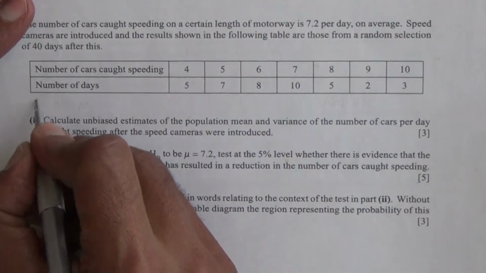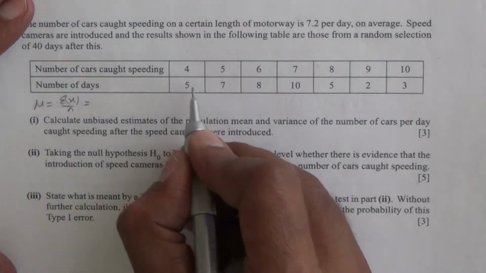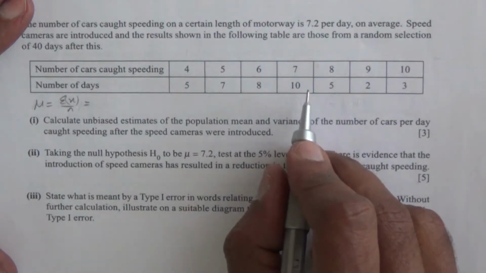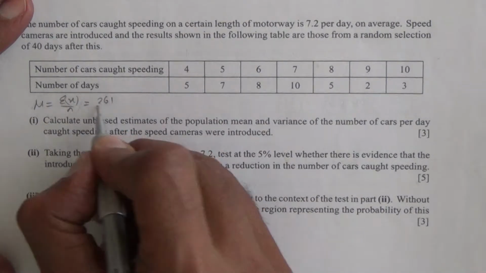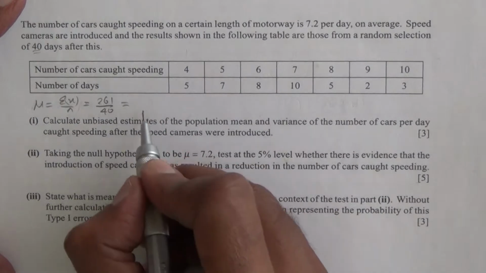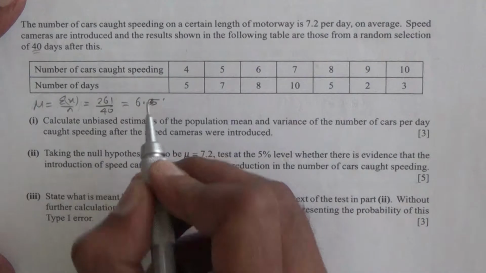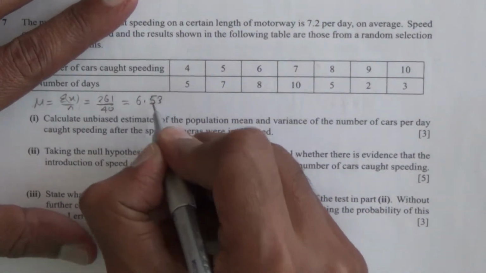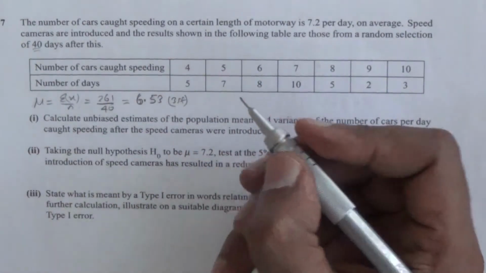That's going to be the summation of x divided by n. What is the summation of x? 4 times 5, 5 times 7, 6 times 4, 8, and then you add all of that. And then when you do it, you're going to come up to 261 divided by 40. Number of days is 40. So to three significant figures, we're looking at 6.53. Oh dear, handwriting is getting bad here. 6.53 to three significant figures. So this is the answer to the first part of the question.